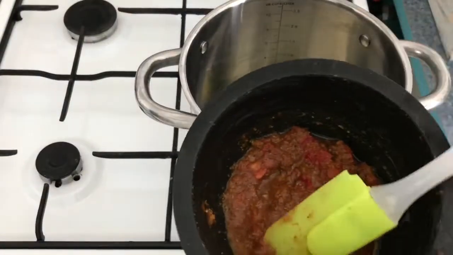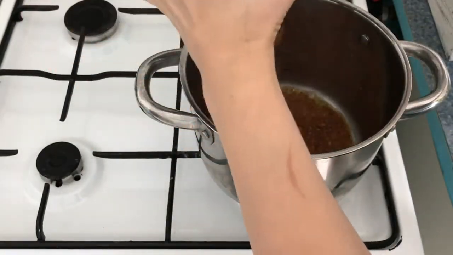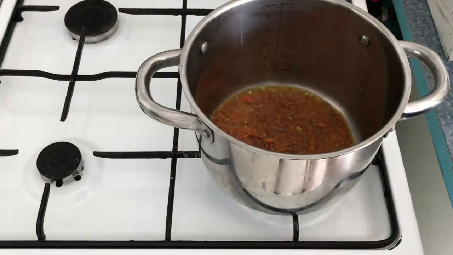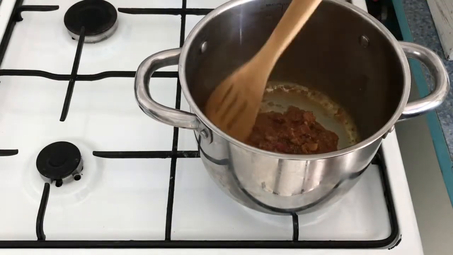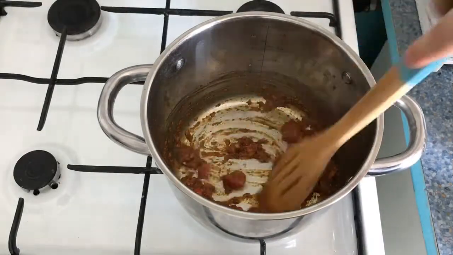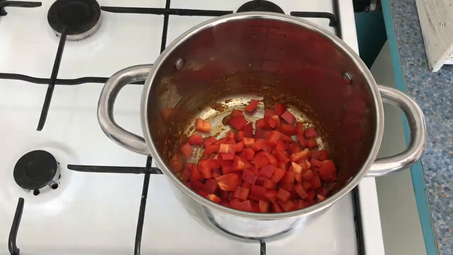So I'm gonna start preparing the soup. I'm gonna add the paste to a hot pan in which I have added 2 tablespoons of olive oil, and I'm gonna cook it until all the liquid from the tomato has disappeared. After 2 minutes, it looks like this. You can see that the paste is really dry.